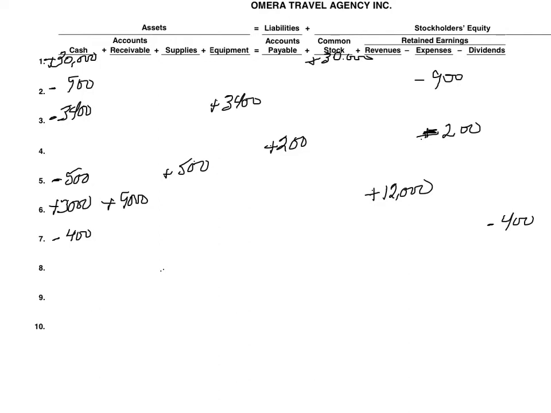Then I paid the amount that I owed for advertising, so therefore it's a negative $200 here, and my accounts payable goes down by $200, so it's negative $200 under the accounts payable. Then I paid the employees' salaries, and the salaries were $1,800, so cash goes down negative $1,800, and over here salaries, negative $1,800. And lastly, I received $9,000 from the guy that owes us up here. Well, that means that my cash goes up $9,000, and my accounts receivable goes down $9,000.